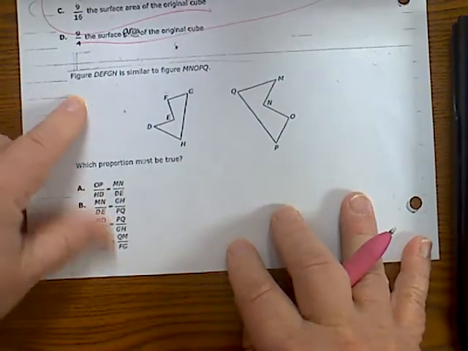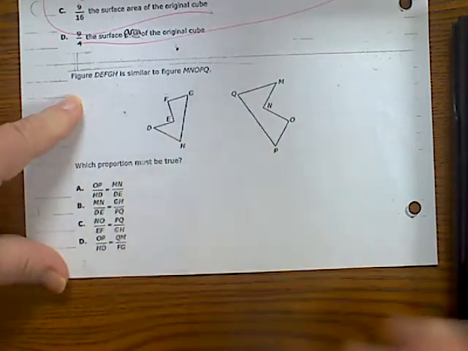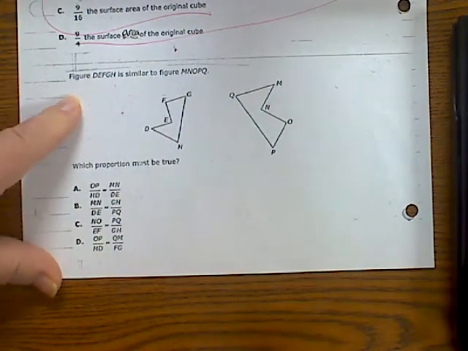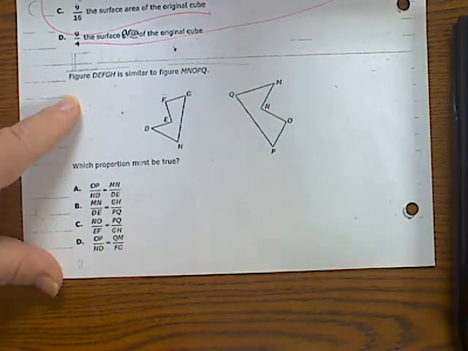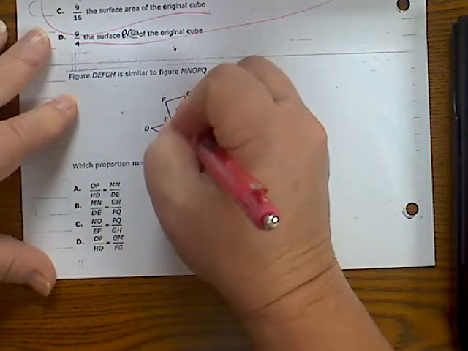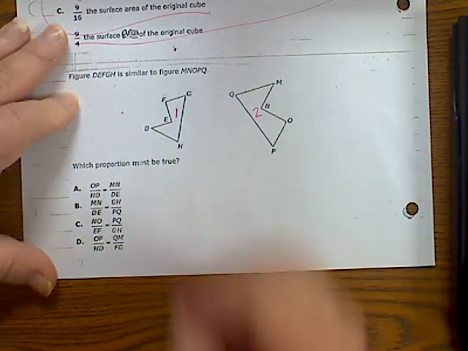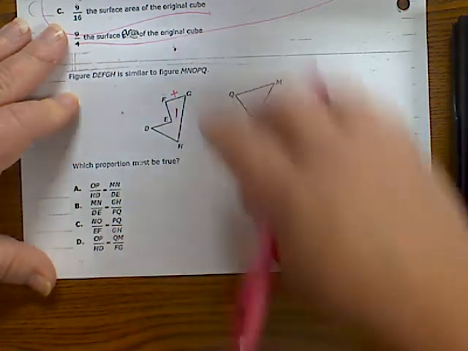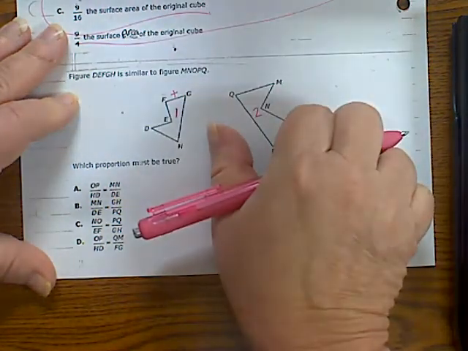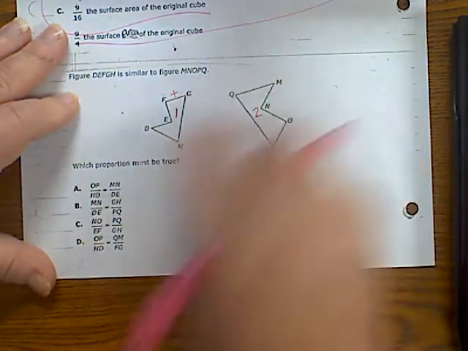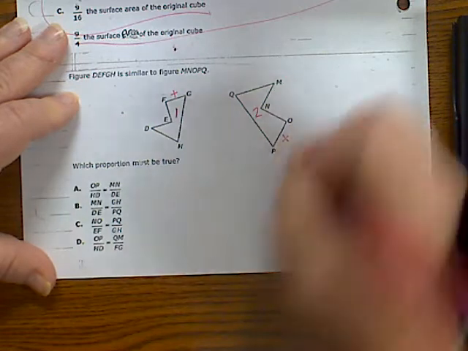So let's go down here. This is similar figures and proportions: what proportion could be true to prove that they are similar figures. So this is where we say 1, 2. We have figure 1 and we have figure 2. And I am going to put a plus sign here. If I flip this, this side is actually up here, so this is going to be here, a plus sign.